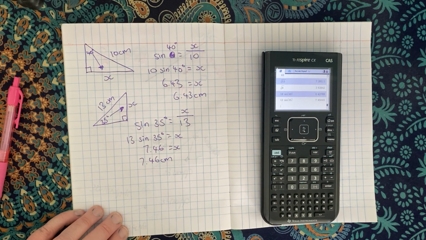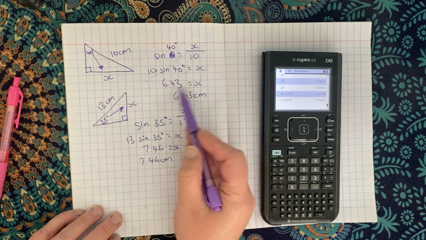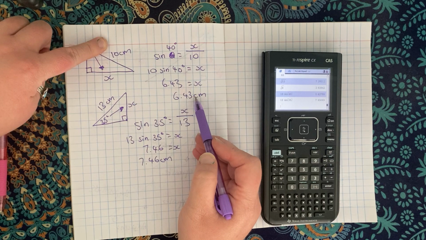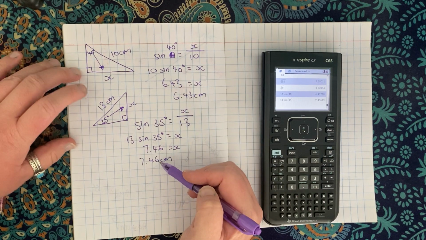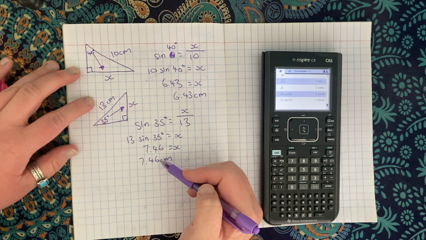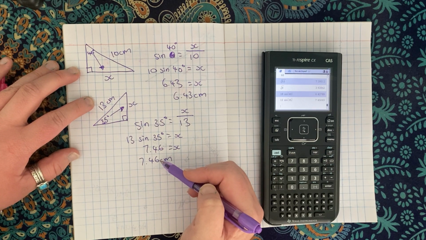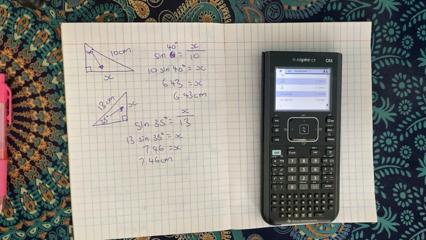Now, you should be able to check your own work a little bit with this. If I got a number that was bigger than 10, I would know this is wrong because the hypotenuse must be the longer side. Same with this, it's got to be less than 13 because the hypotenuse has to be the longer side. So this makes sense to me.